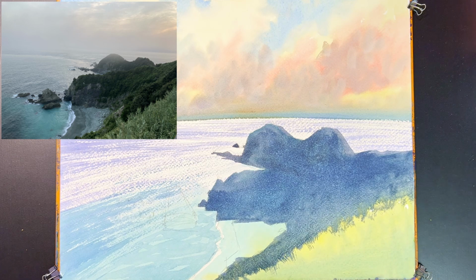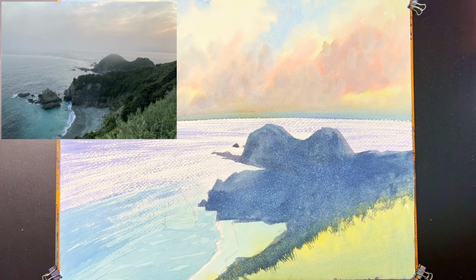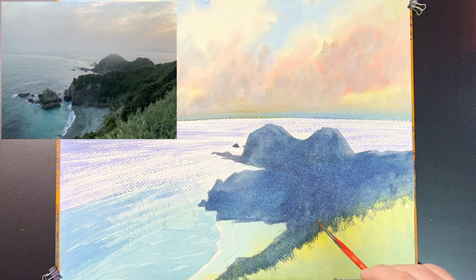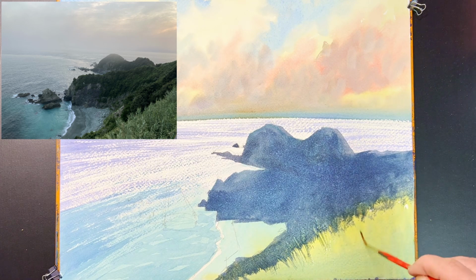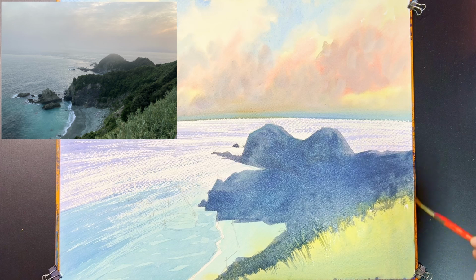Okay, and then maybe get a liner brush. And what will happen now, I'm not sure. Will it be good? I quite like that. It's an interesting texture, right? That's what I'm trying to create here.